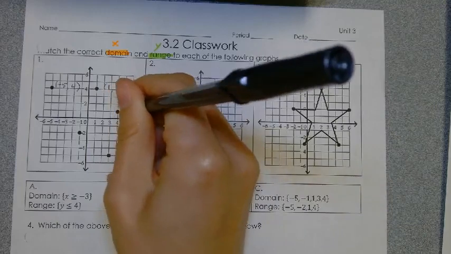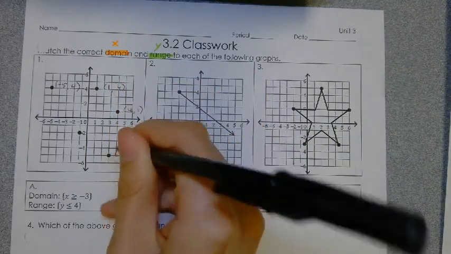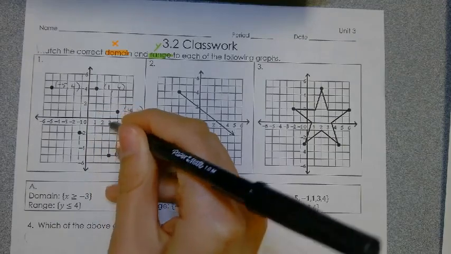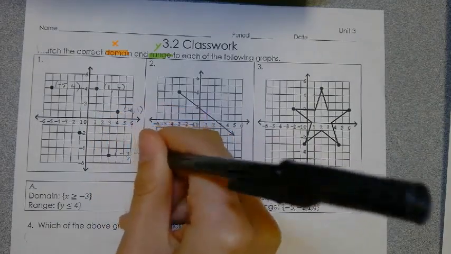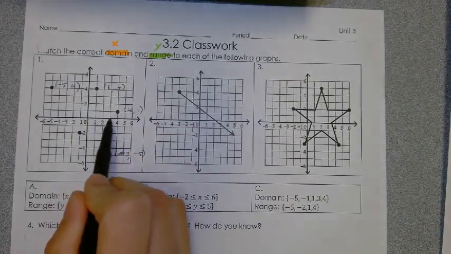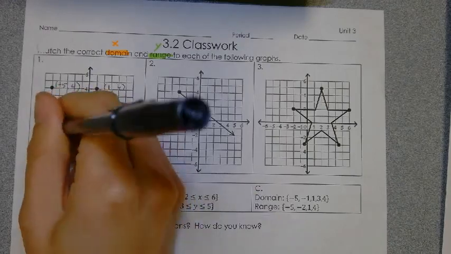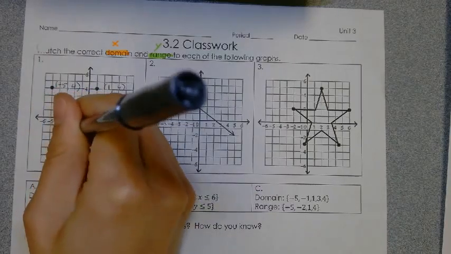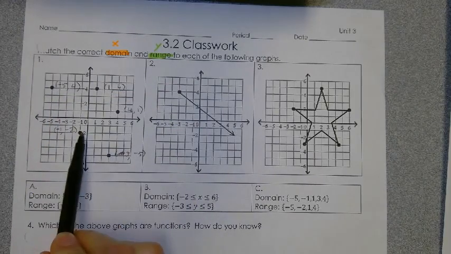This point would be 4, 1, down here, 3 on the x, and -5. Sorry, that's positive. +3 and -5. And finally, -1, -2, because it's on the left and down.